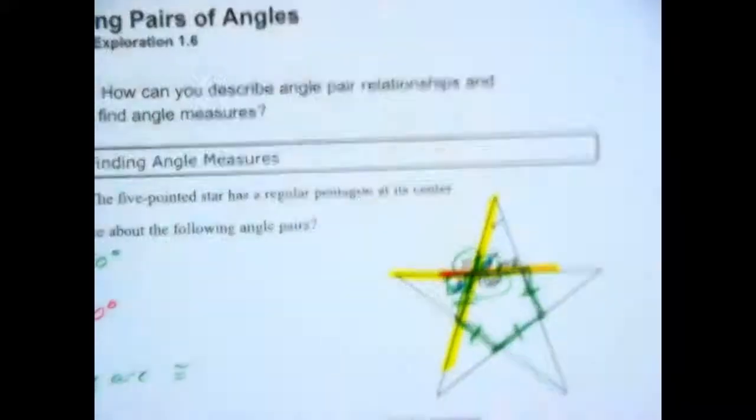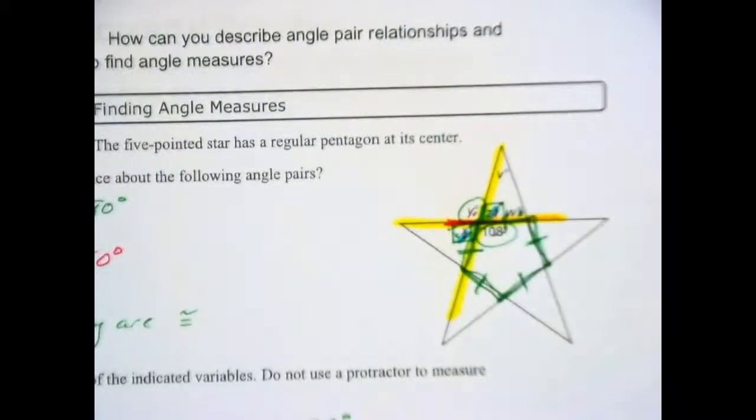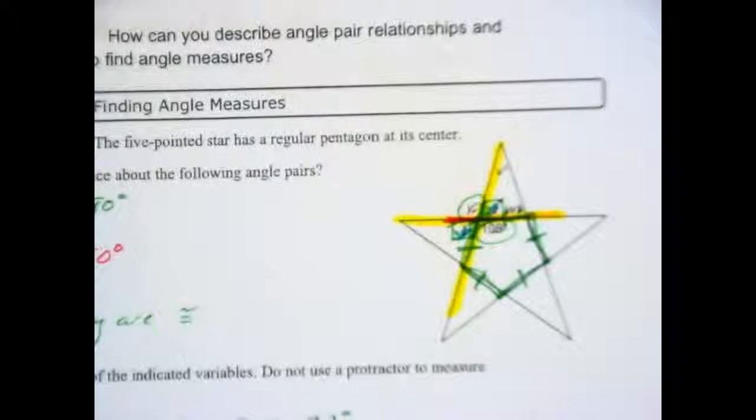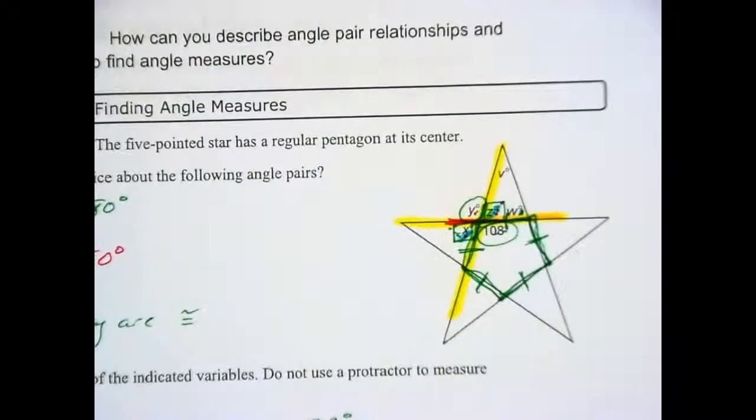Why did that get so dark? Try this again. There we go. Nice, that would focus a little better.